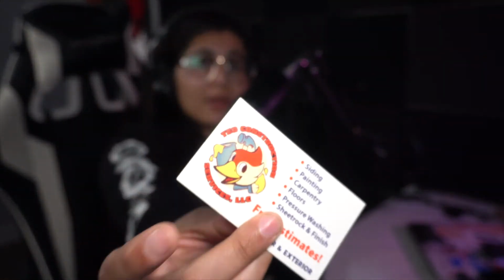Today I'm going to be showing you how to take a simple drawing, picture, sketch, whatever you have, and turn it into a workable vector logo file. So without further ado, let's go ahead and get started. I'm going to go ahead and open up Adobe Illustrator.